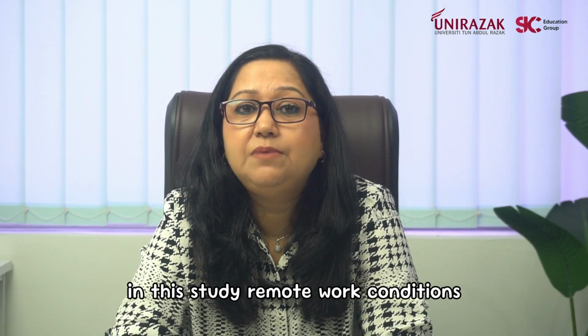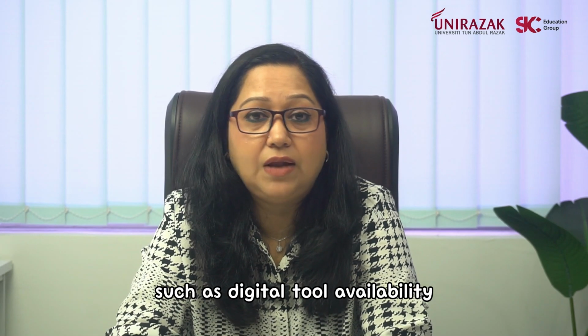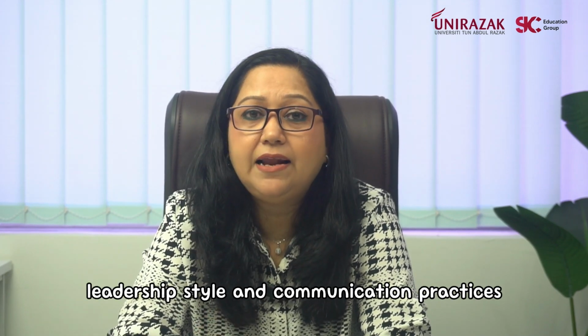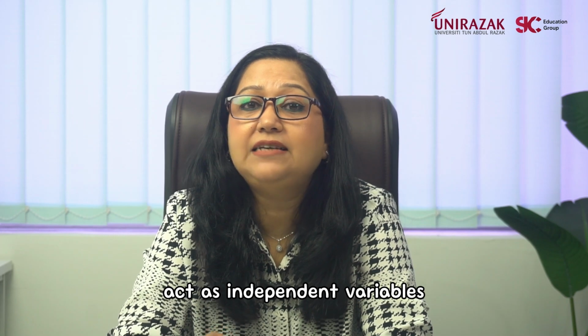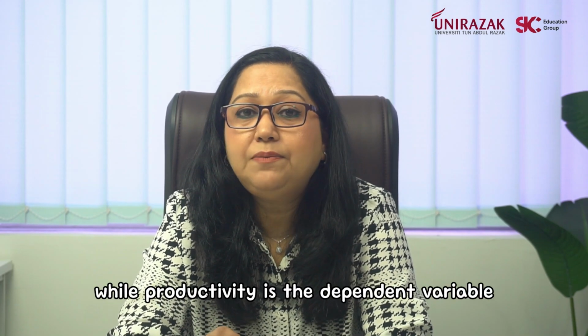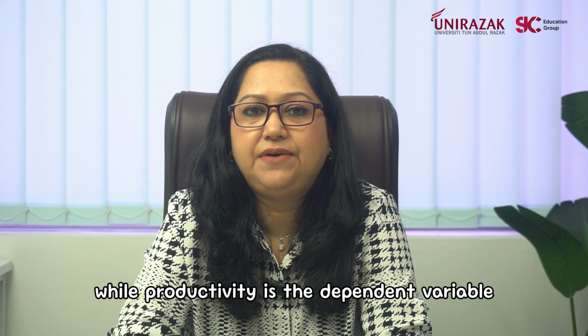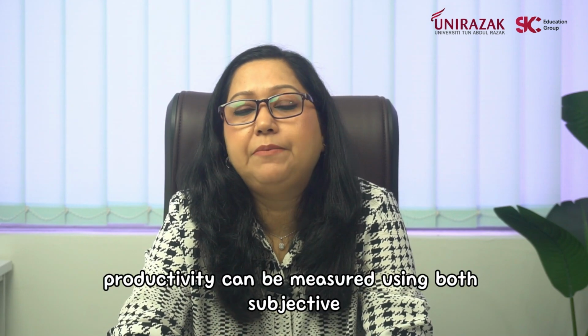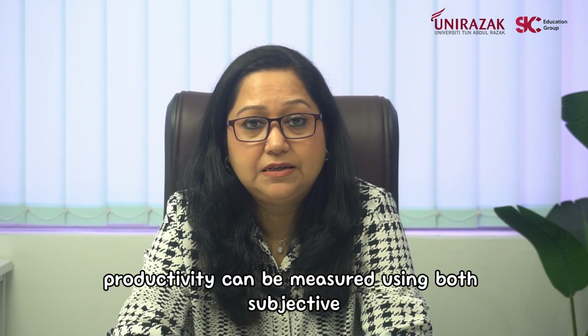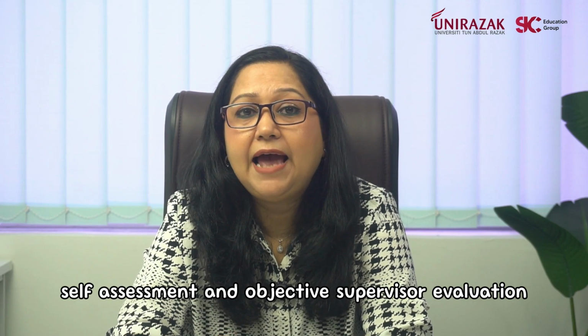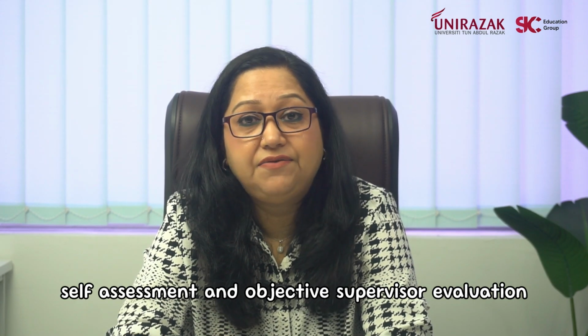In this study, remote work conditions such as digital tool availability, leadership style, and communication practices act as independent variables, while productivity is the dependent variable. Productivity can be measured using both subjective self-assessment and objective supervisor evaluation.